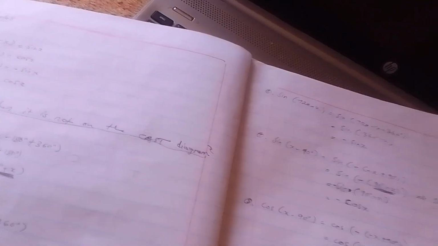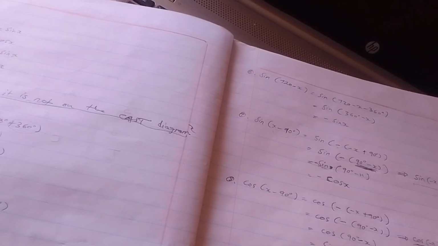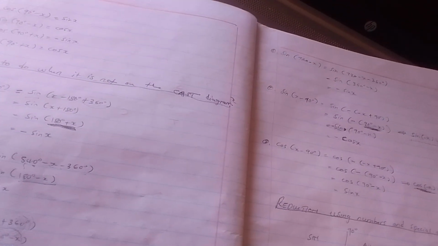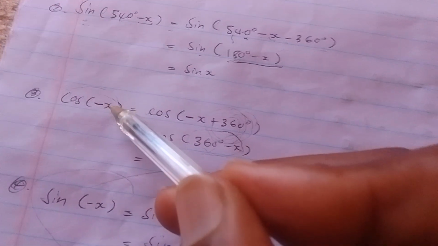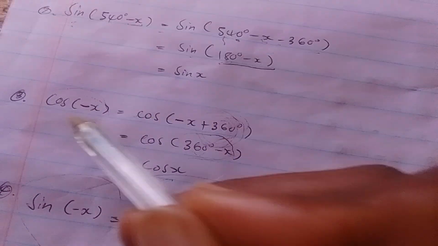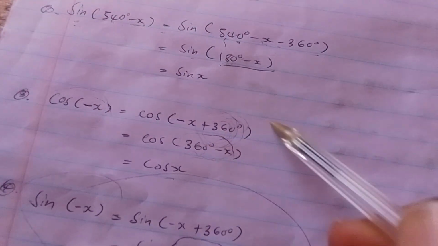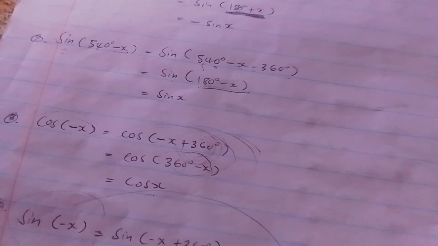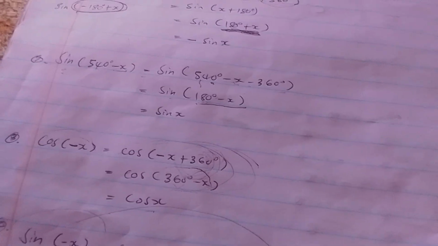I remember, I did it somewhere. Yeah, no. Cos negative x. This is how you do it. When you want to find your cos negative x, this is the procedure that you need to follow, and don't forget to look at your cast diagrams when you do these things.